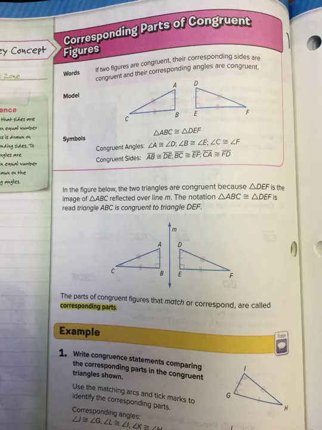You can also look at the tick marks in the figure themselves. So if you look at angle A, it has one tick mark in it, as does angle D. So A and D are congruent. B has the right angle marks, as does E, so B and E are congruent. C has two tick marks, as does F, so C and F are congruent.